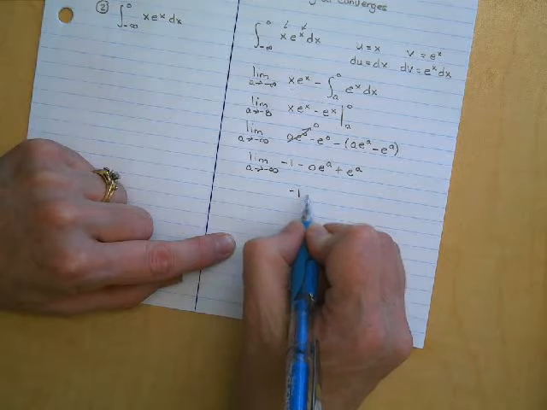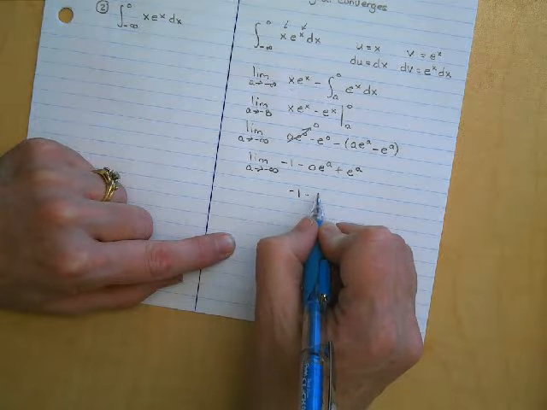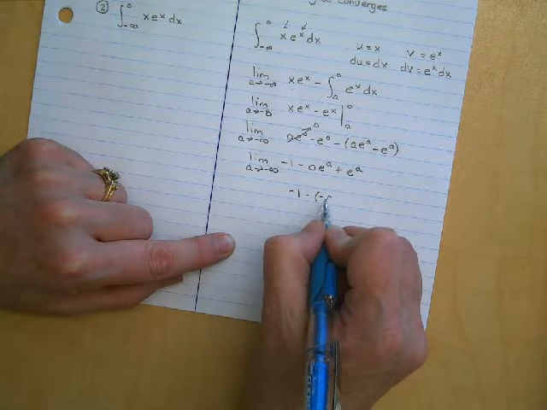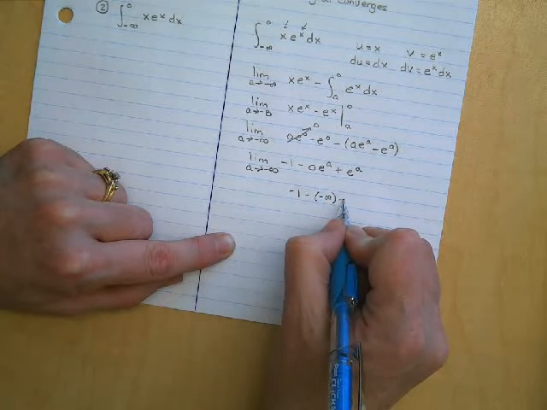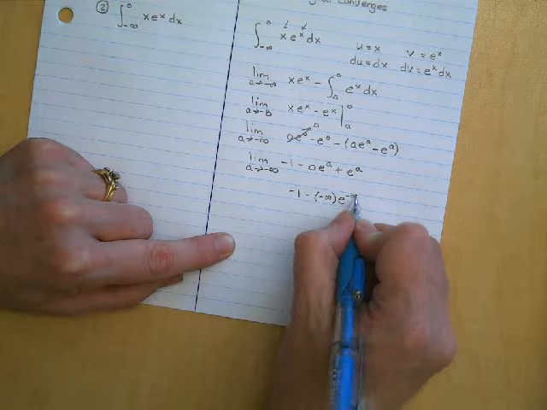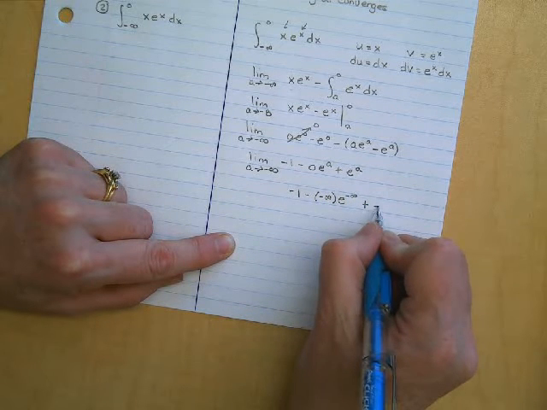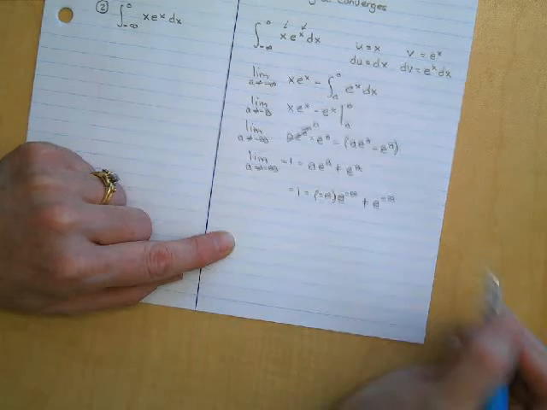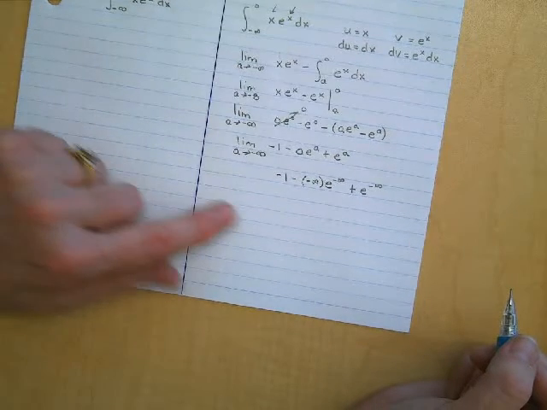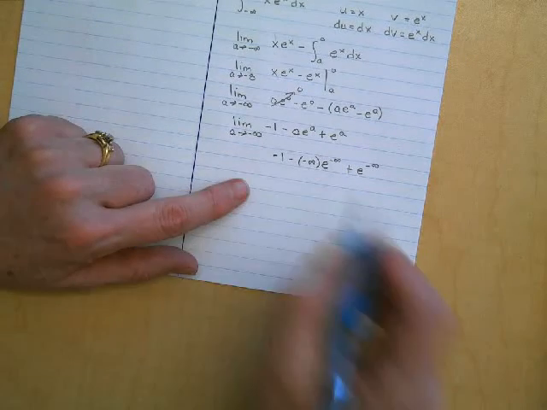Okay, so this will equal negative 1 minus negative infinity times e to the negative infinity plus e to the negative infinity. Okay, so let's watch how I'm going to write this.